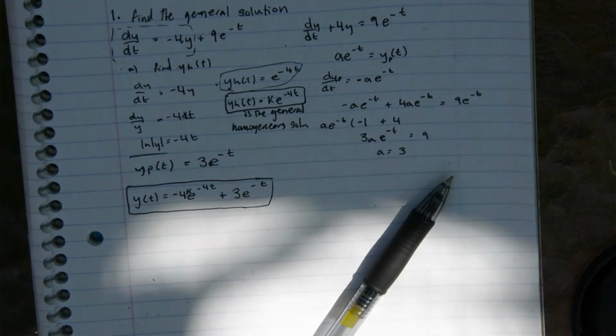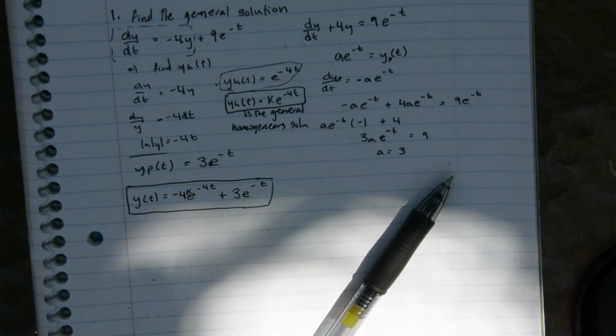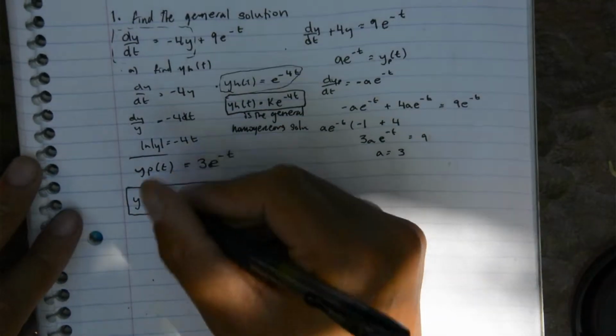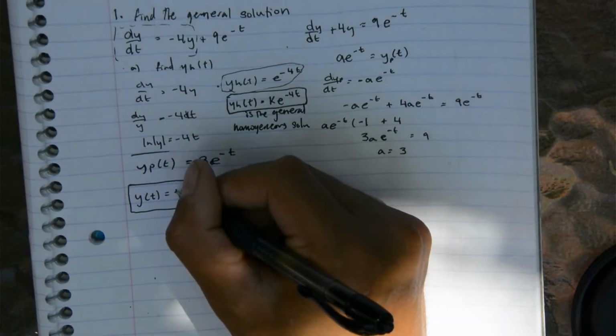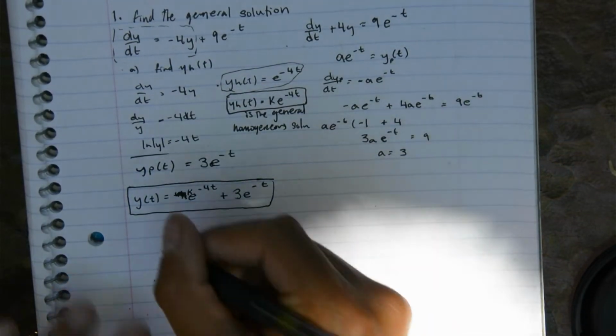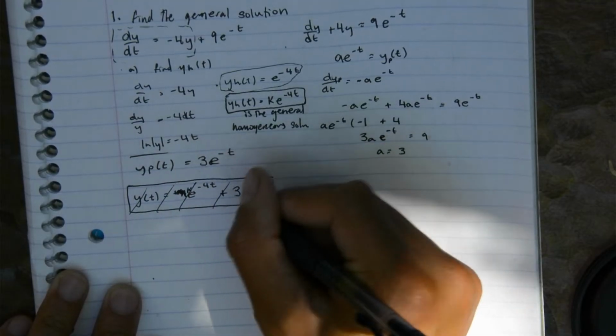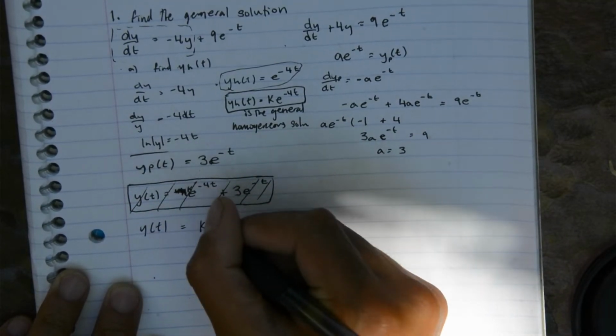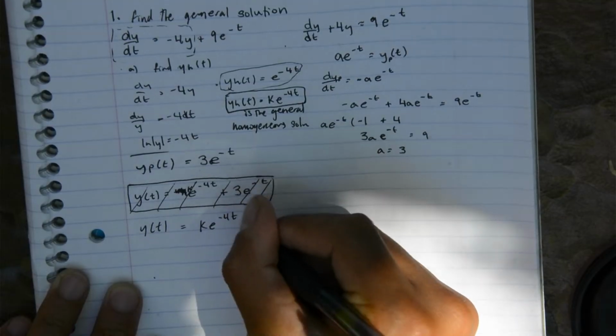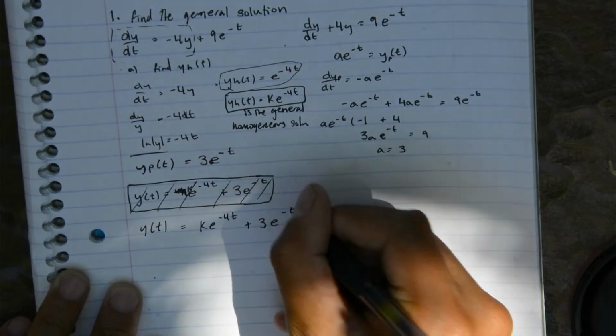No, it's not. You don't substitute it back in. You just add it together. So you can get rid of the minus 4, you can get rid of all that. It's just going to be y of t is equal to k e to the minus 4t plus 3e to the minus t.